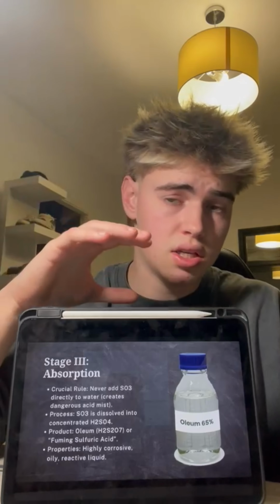The safety critical warning. Now you might ask, why not just spray water? We want to make acid, and acid is SO3 plus water, right? In theory, yeah, but in practice, this is disastrous. The reaction between SO3 and liquid water is violently exothermic. It releases so much heat so quickly that it instantly boils the water into steam. The SO3 then reacts with the steam to form a stable aerosol, a fog of microscopic sulfuric acid droplets.